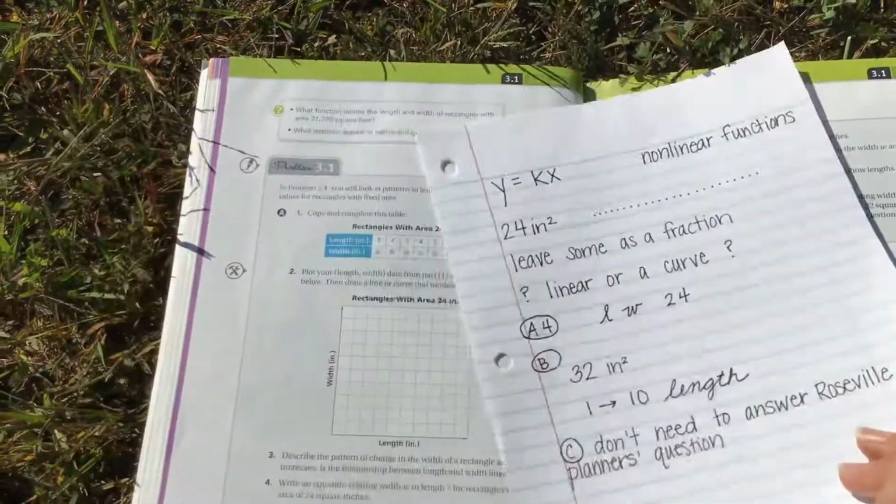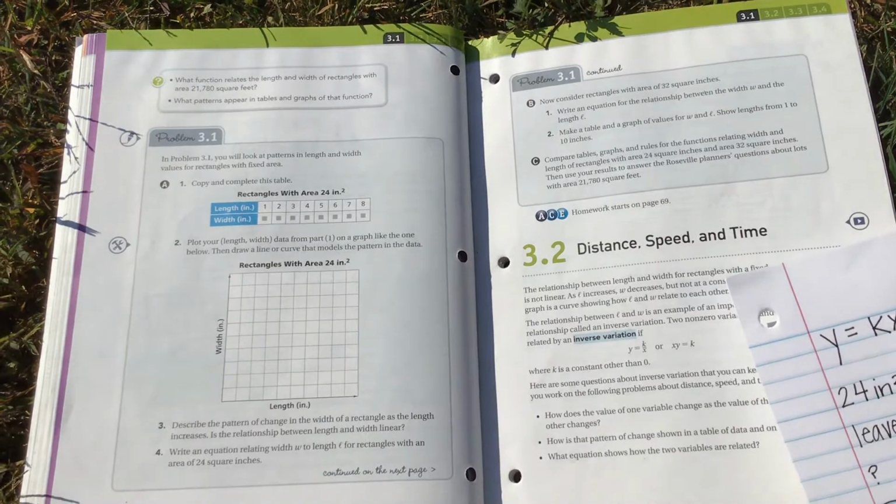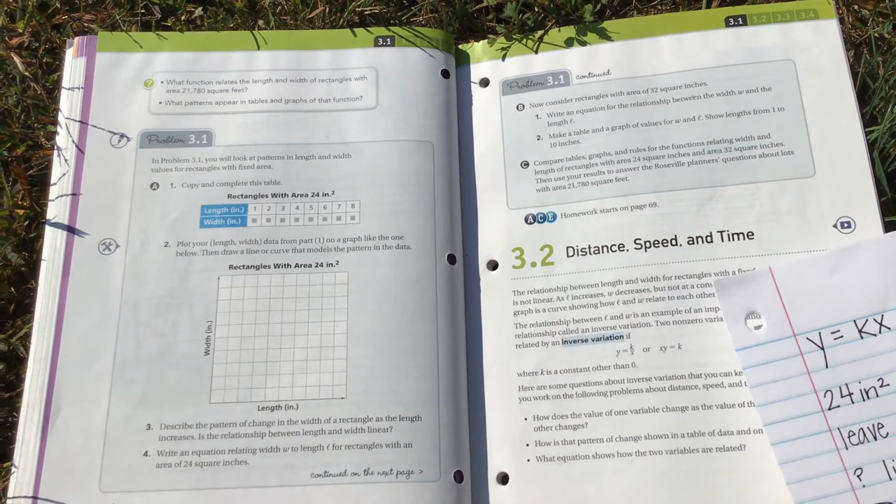So this is lesson 3.1. You're going to complete your work in your math notebook as always. Upload it as an assignment, and let me know what questions you have.